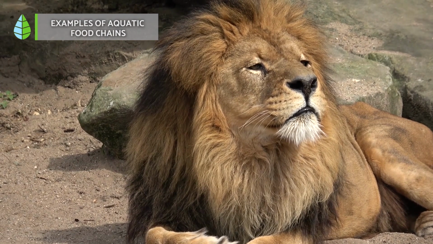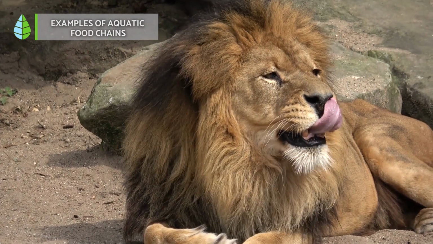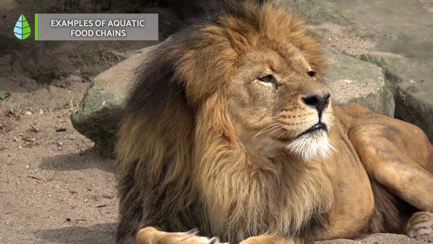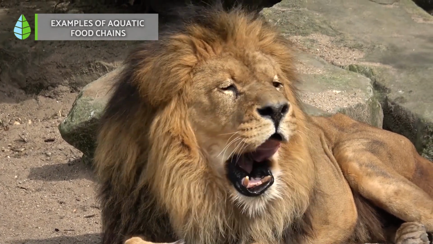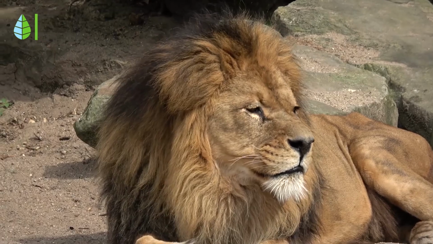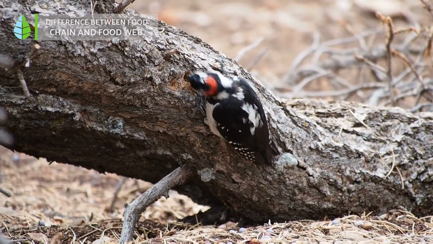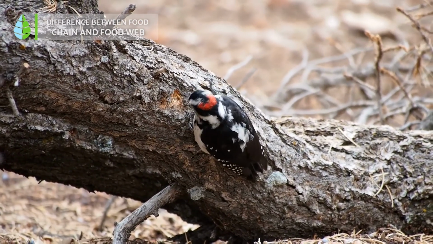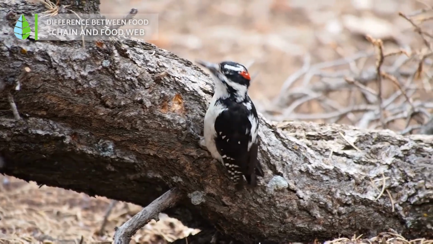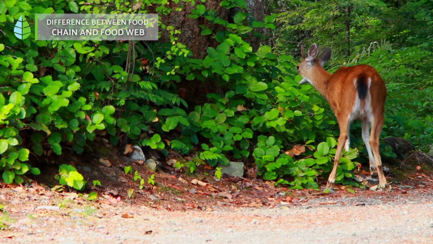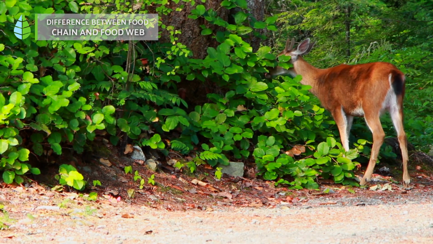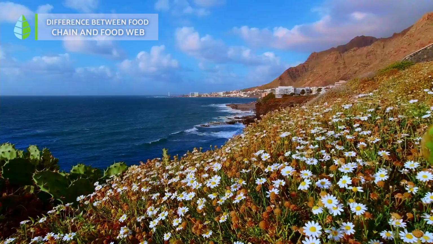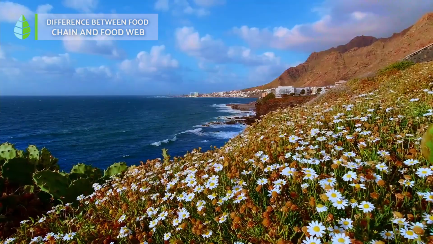Now that we have explored examples of aquatic food chains, let's dive into understanding the difference between a food chain and a food web. The primary distinction between a food chain and a food web lies in their scope. Food chains represent isolated relationships, while food webs encompass the entirety of the interconnected food chains within a given ecosystem.